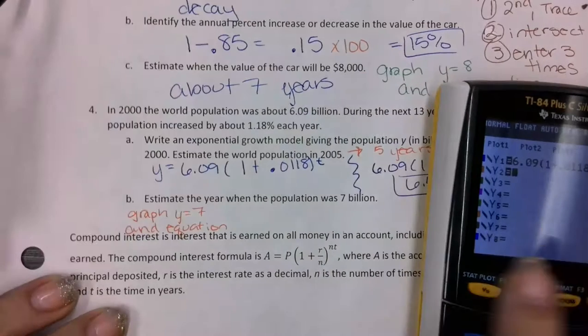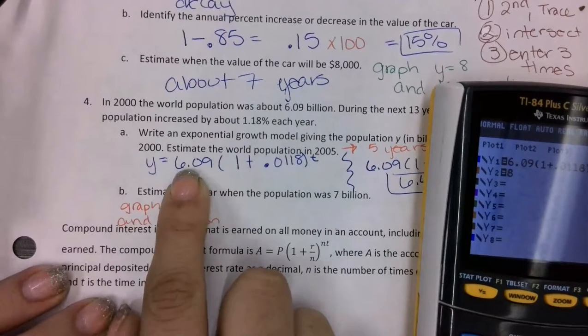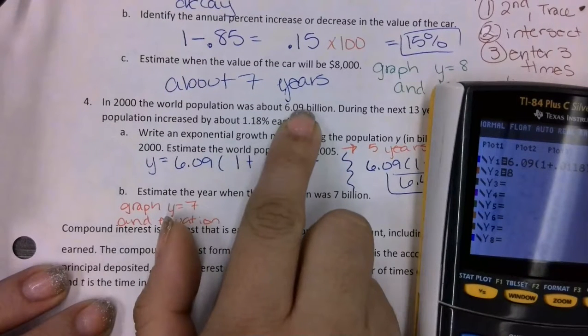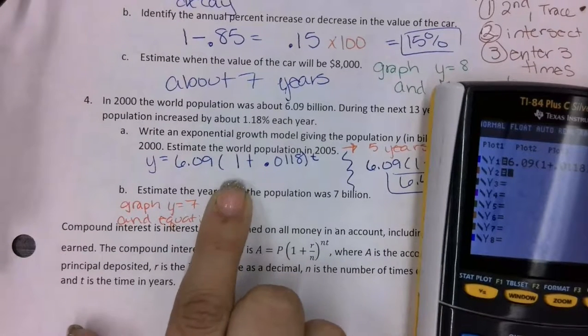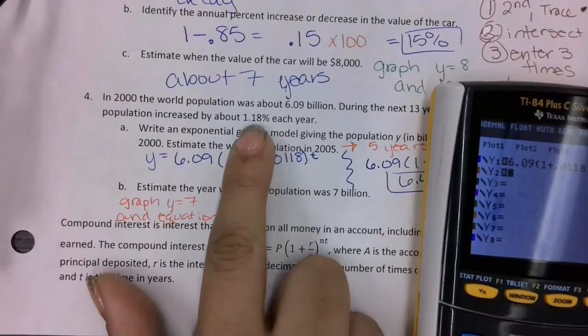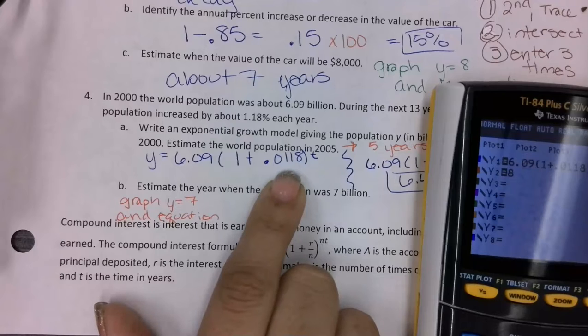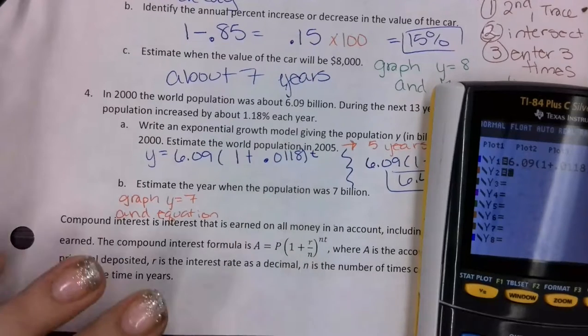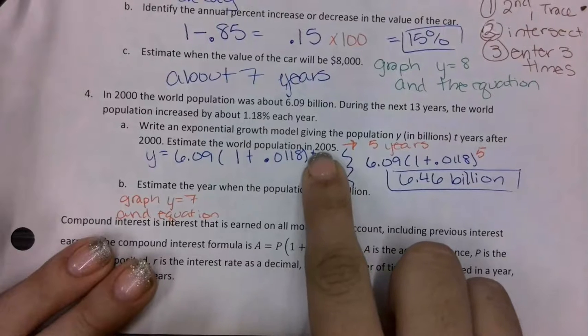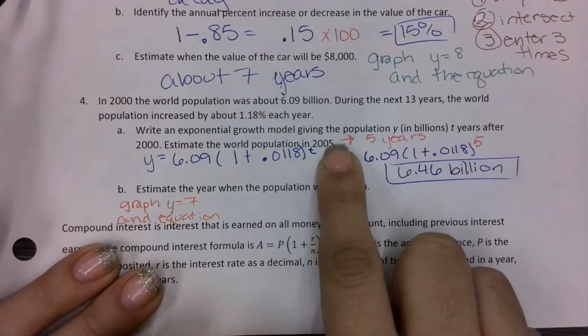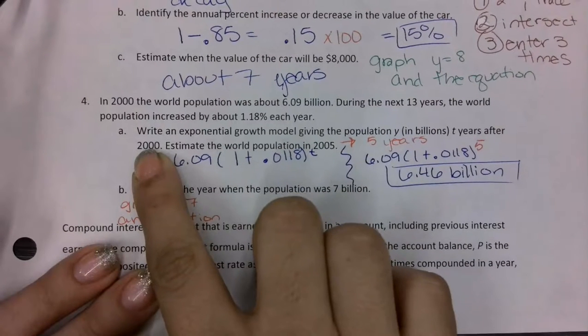On A, how did I get the equation? We started with 6.09. That was how many people it told us in the problem. And then because it said it was growth, we have plus in the middle. And then we turn the percent into a decimal and plug that in. Because it wanted us to guess for 2005, we took 2005 and subtracted 2000.